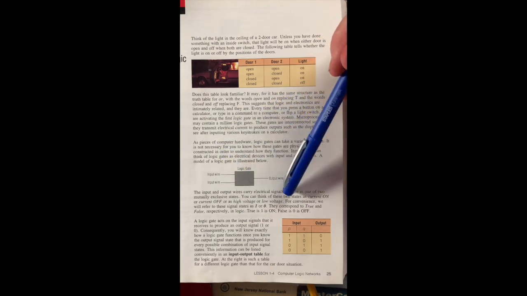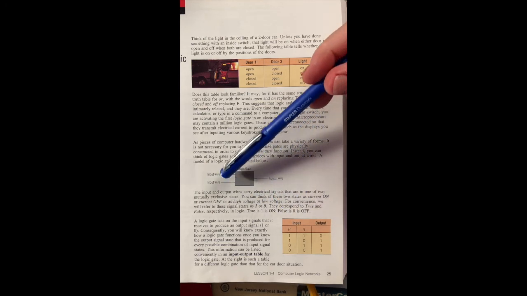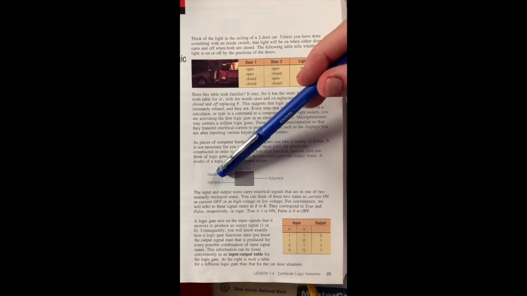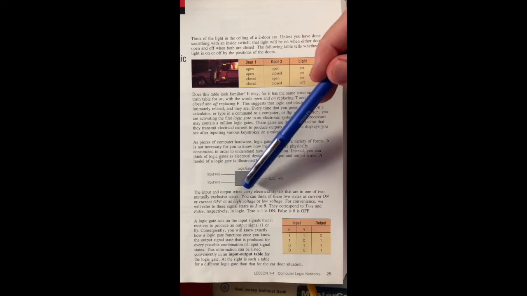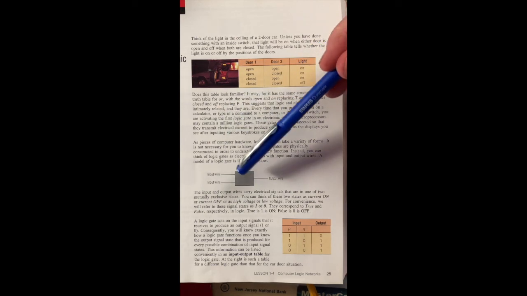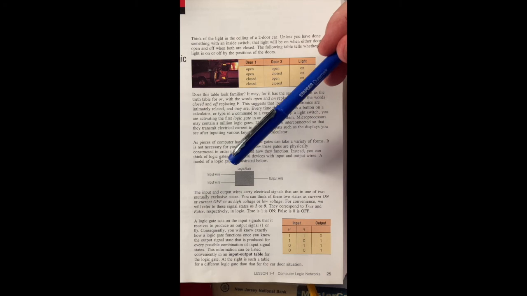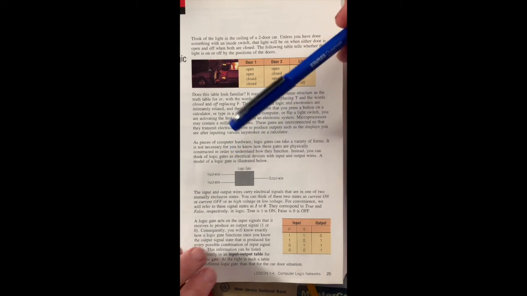Okay, so let's just go down here. What we wind up doing is saying true is 1 and false is 0, or 1 means you have an electrical input and 0 means you don't. So 1 is on and 0 is off.